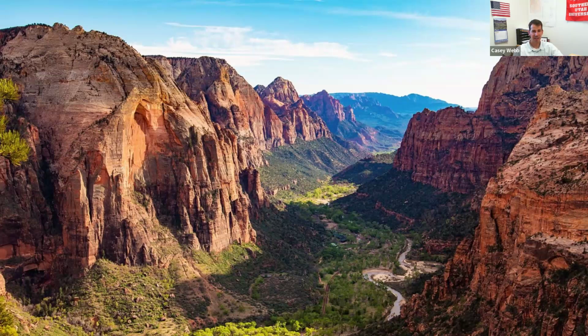So what I want to talk about today is this rock unit or rock layer that makes up or composes the canyon walls. It's really what makes Zion tick. So we need to understand how this rock layer got there, and we need to understand some of its unique properties that allow it to contribute to such an amazing landscape.